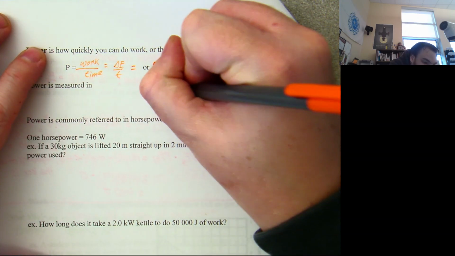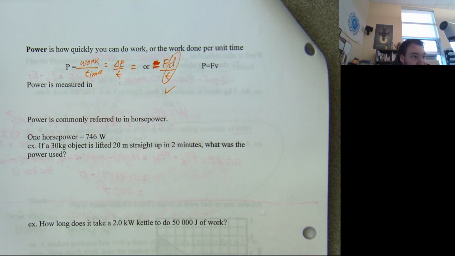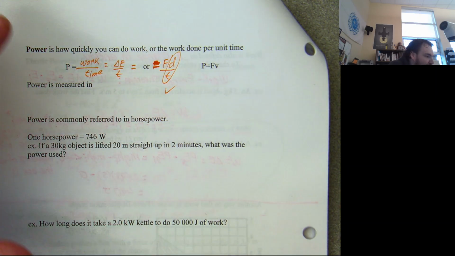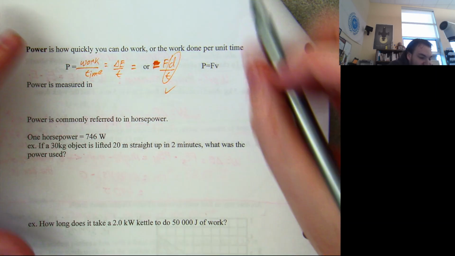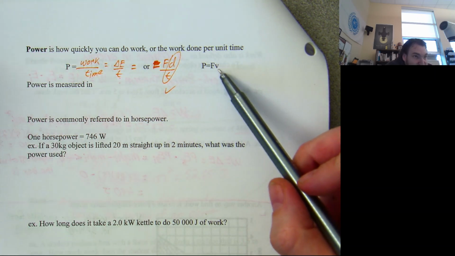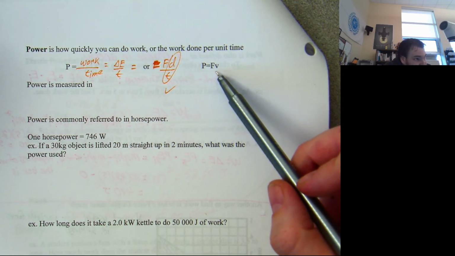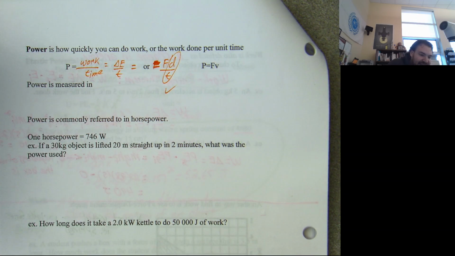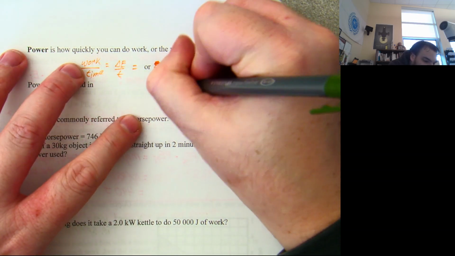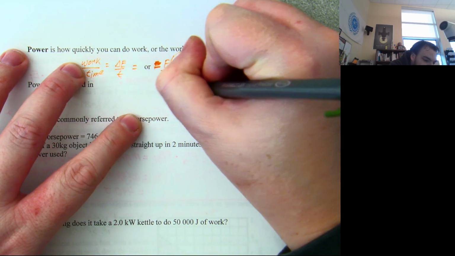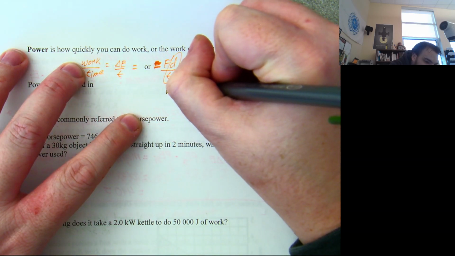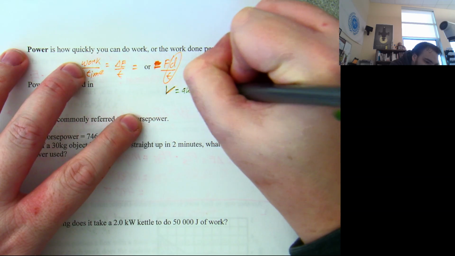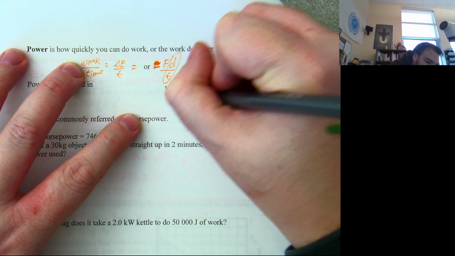This is just velocity. So you can also think of power as being equal to a force times the speed, which is weird. Now, it's important to remember that what kind of velocity is d over t? This is your average velocity or constant velocity.